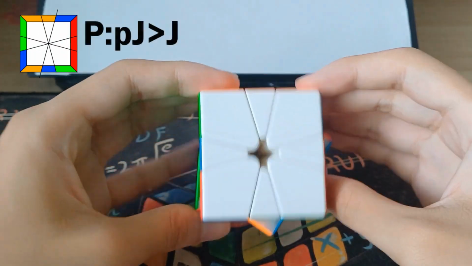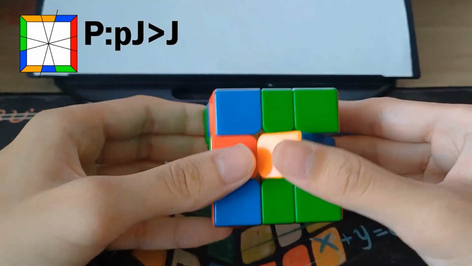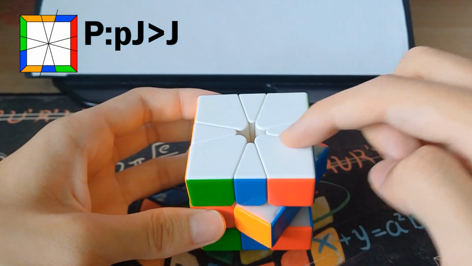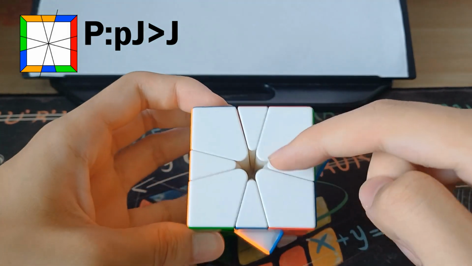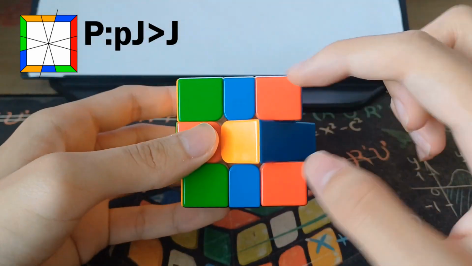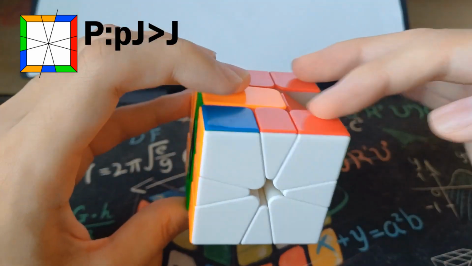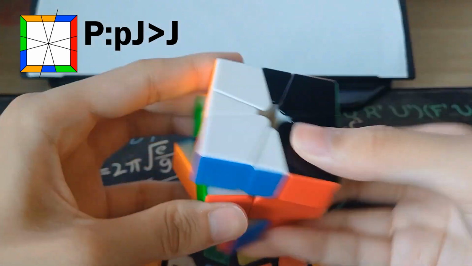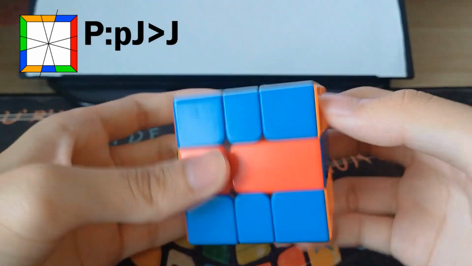For P perms, we also put the blocks in the back, but in a way such that this pseudo block, the block that is basically not part of the bar or the block here, like A perms, put this in front. So now the blocks at the back, do pJpJ, and we get J perms.